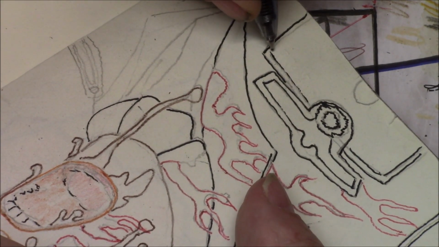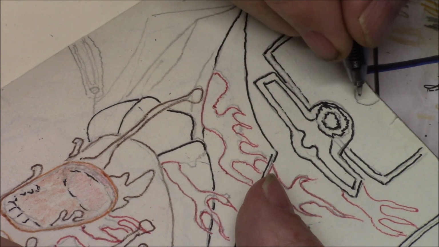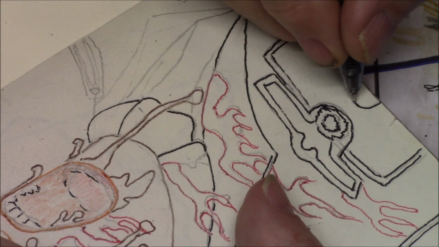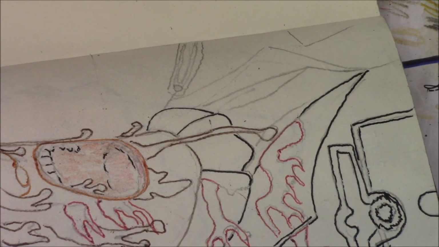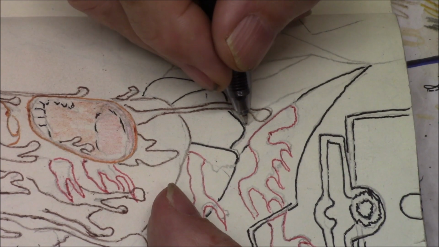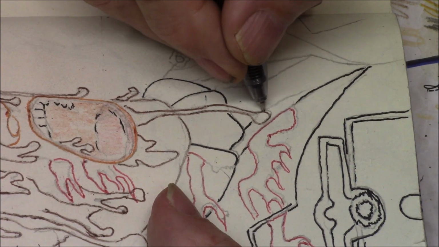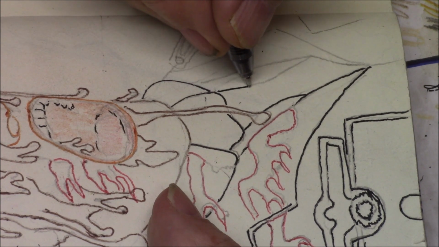I like this style of drawing. It's kind of turned into a coloring book, and then you just color it in.